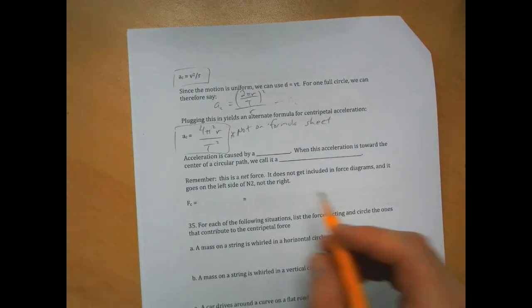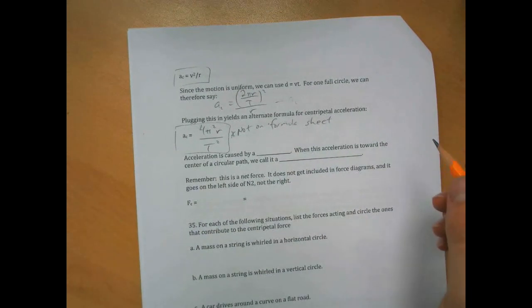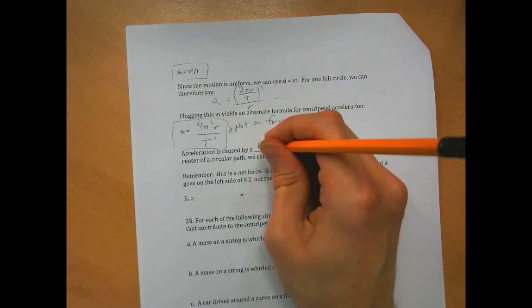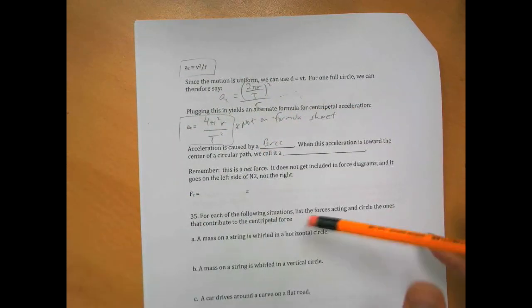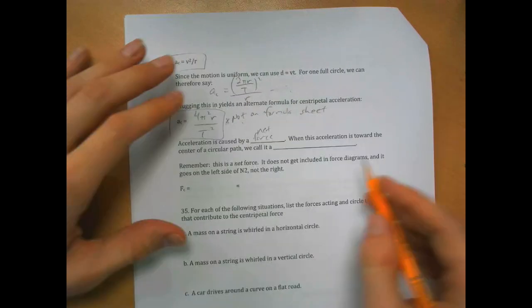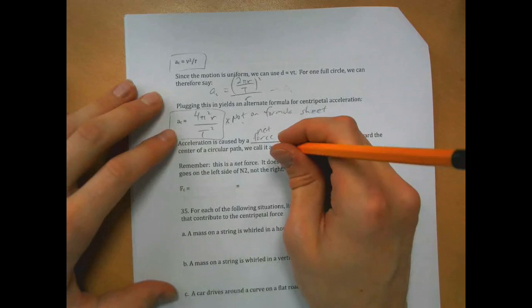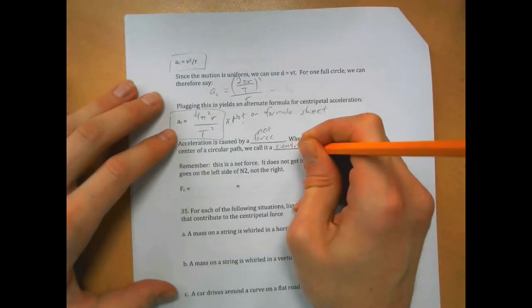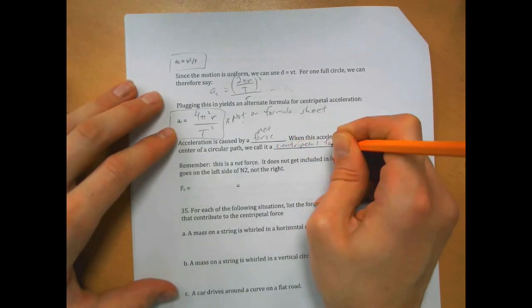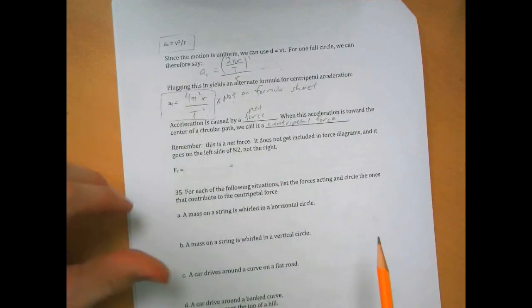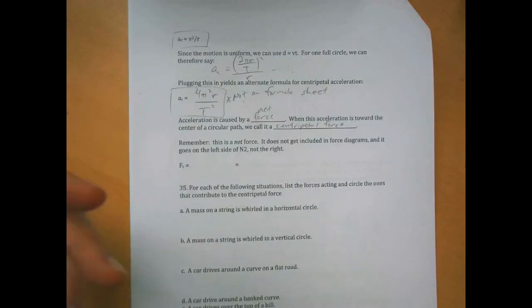Yeah. So acceleration is caused by a force. We know this, by a net force. When the total acceleration is toward the center of the circular path, that means the total force is pointing toward the center of the circular path. We call that a centripetal force. Now, keep in mind, it is a net force that causes an acceleration. So centripetal force is the net force acting on an object moving in a circle.